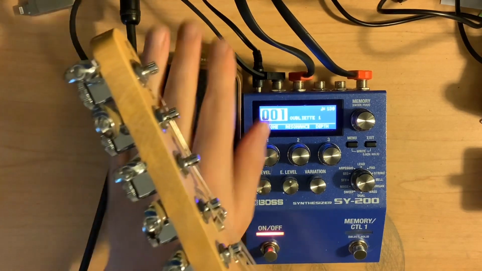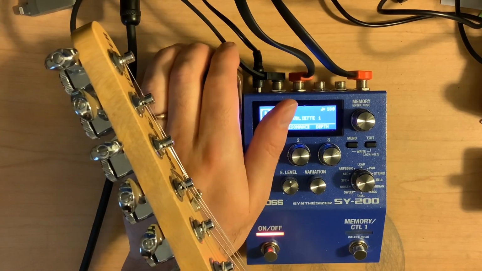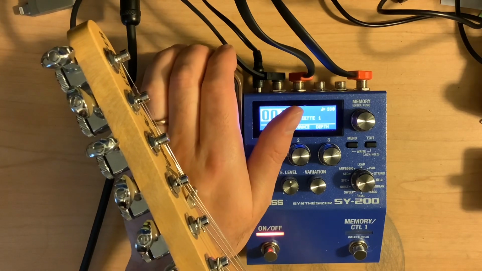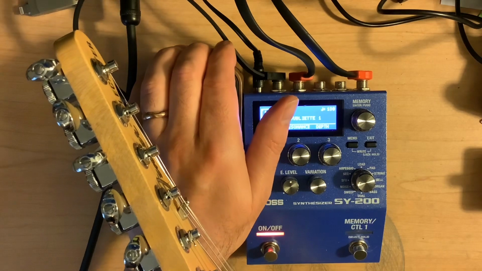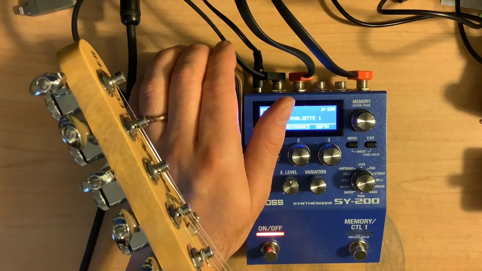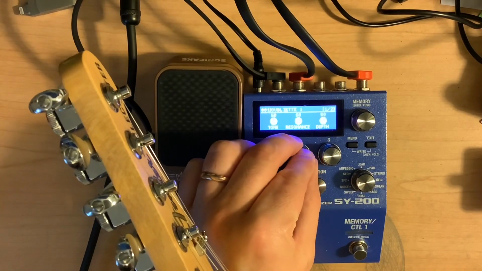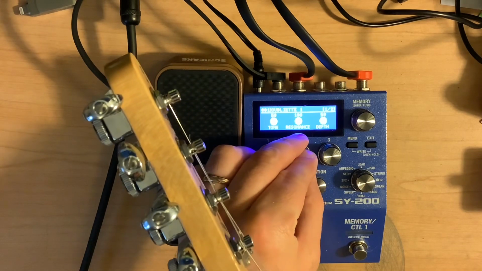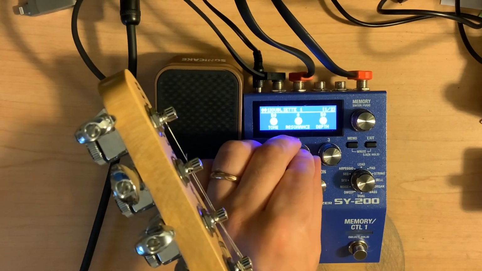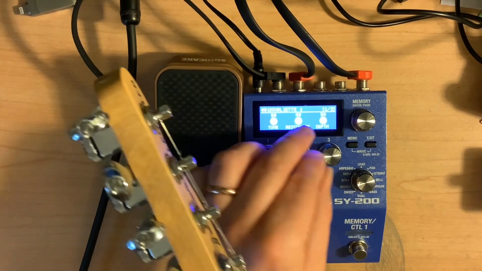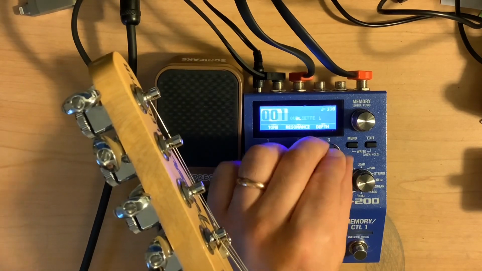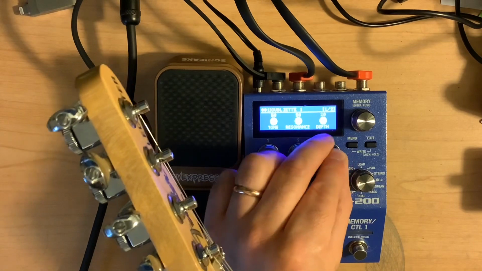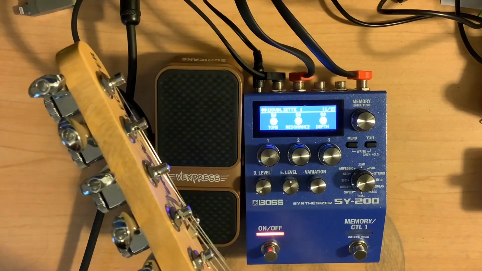Alright, let's mess with the tone. That's cool. Alright, resonance. Depth. Depth down. Back there to the middle.